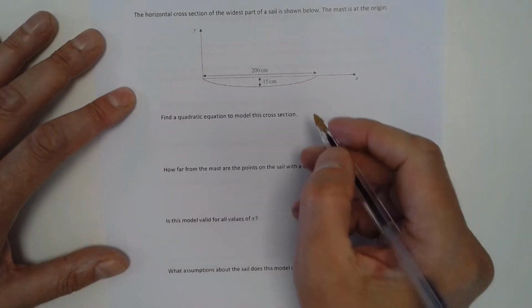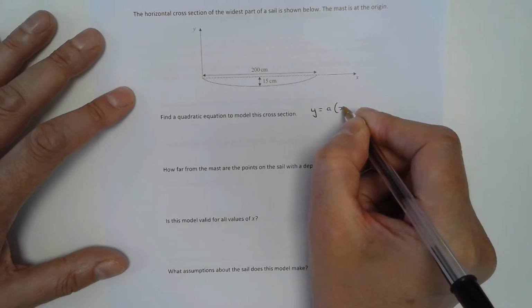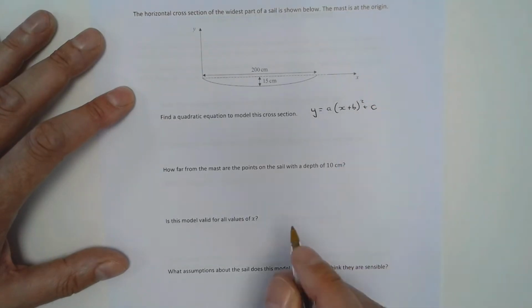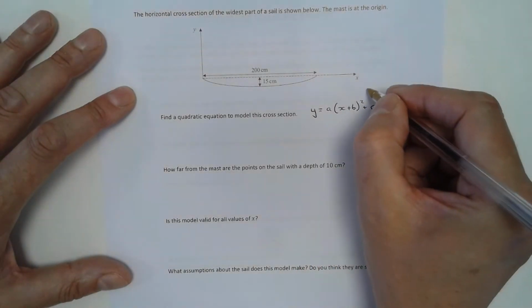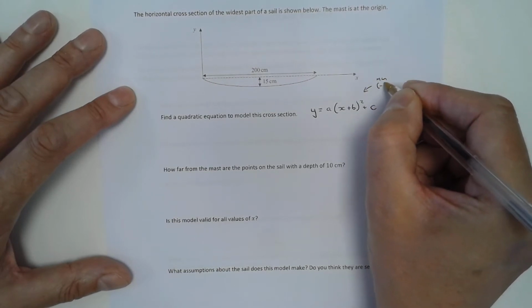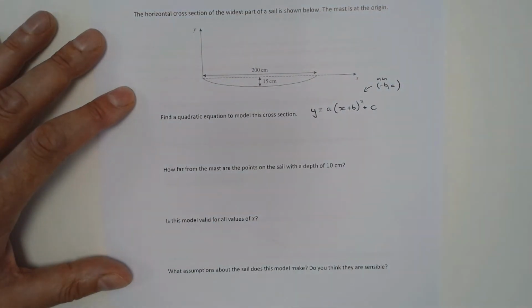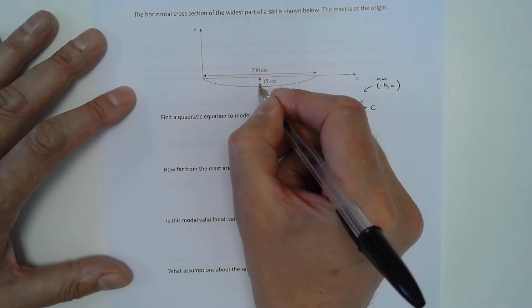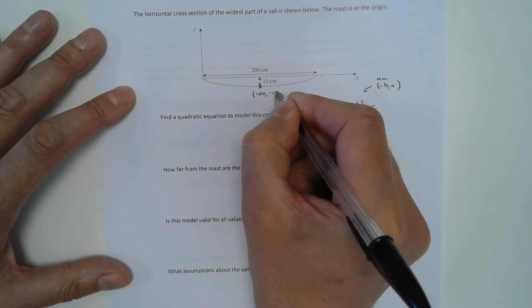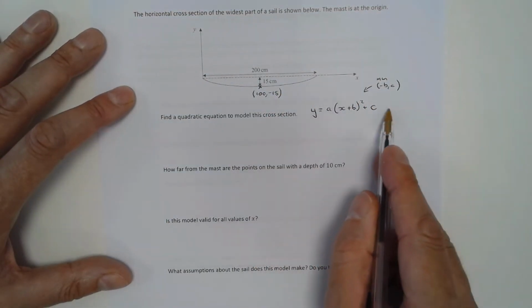Okay, so we're going to use the completed the square version to do this. So that's my completed the square version. So this would have a minimum point of minus b, c. So in the context of this, our minimum point here is 100, minus 15. So I'm going to use that to be able to build an equation of this type.